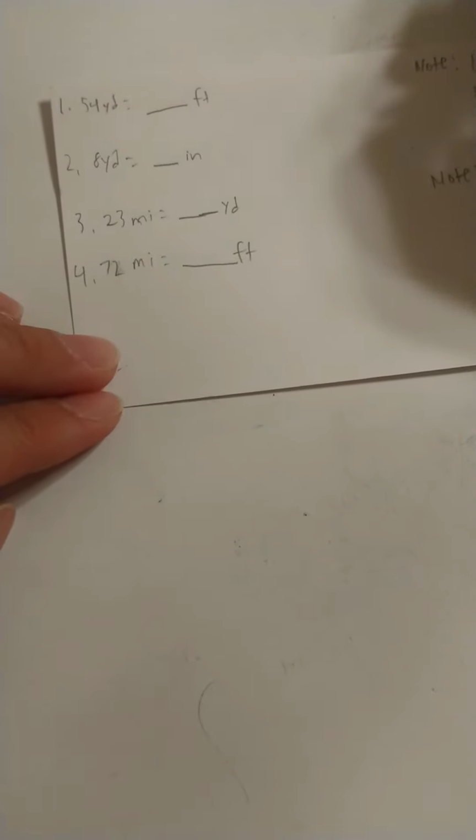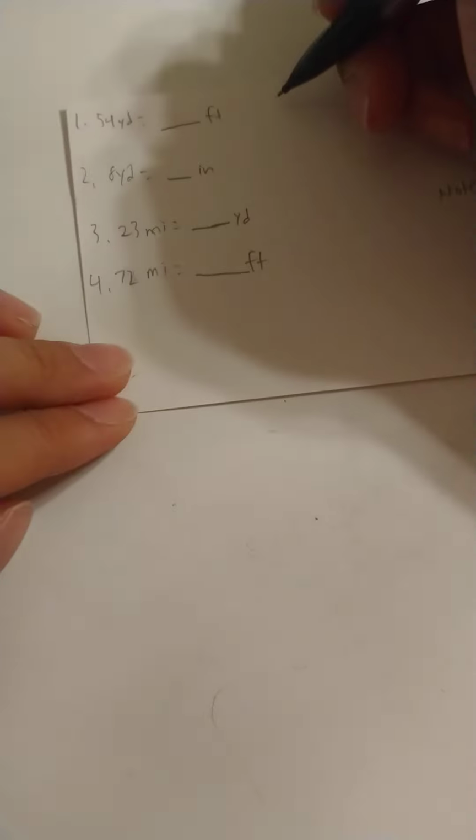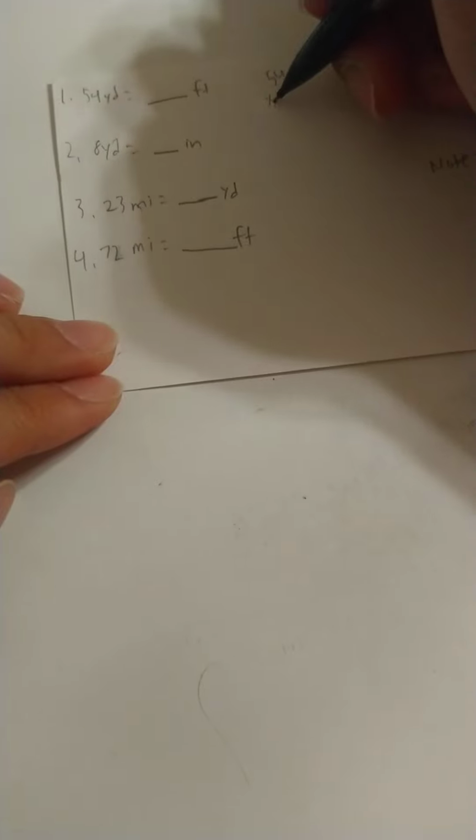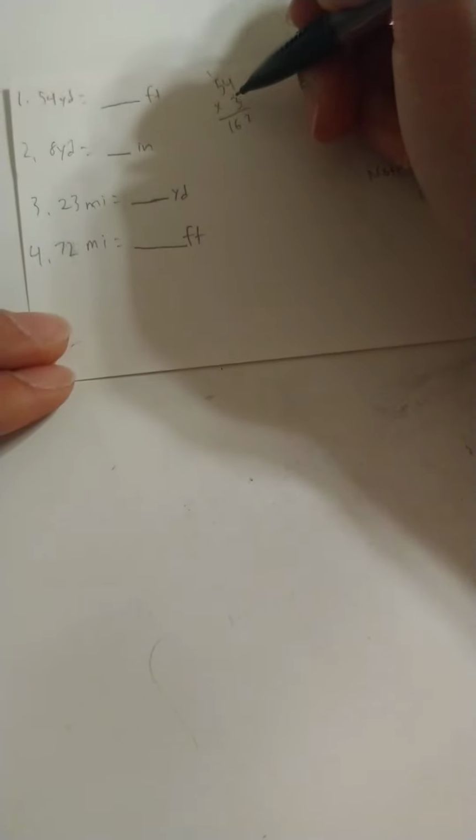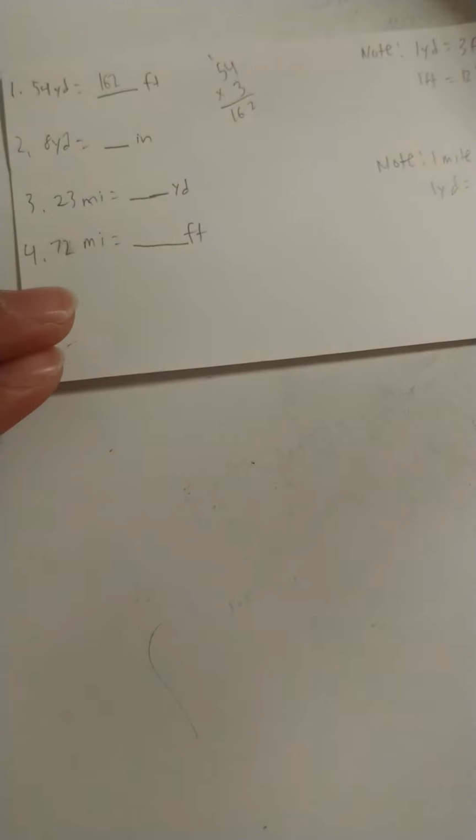54 yards equals blank amount of feet. So we see 1 yard equals 3 feet. So basically, we will have to do 54 times 3 in order to find out how many feet there are. So that would be 4 times 3 equals 12. 5 times 3 is 15, and we have 162. So 54 yards equals 162 feet. Alright, that's pretty simple. Let's do number 2 now.